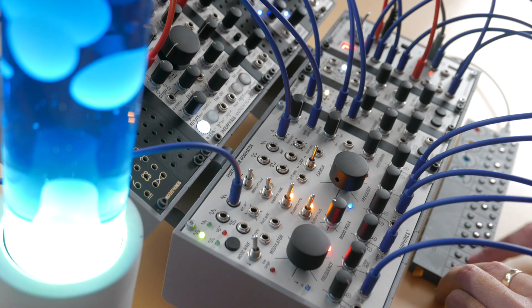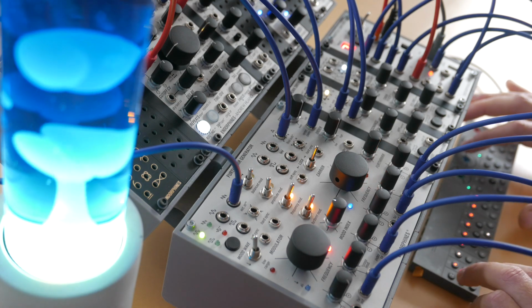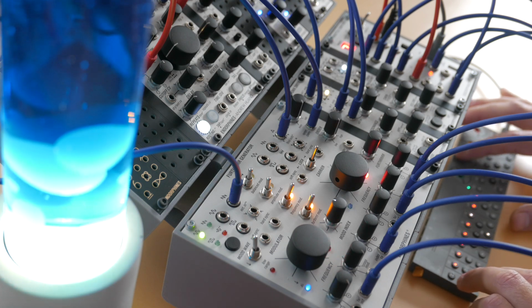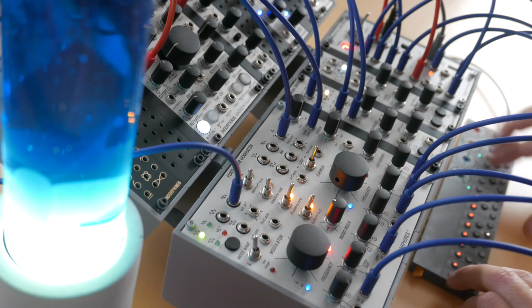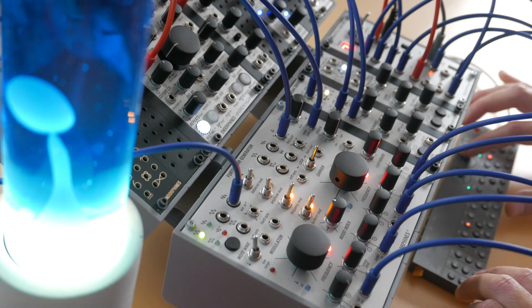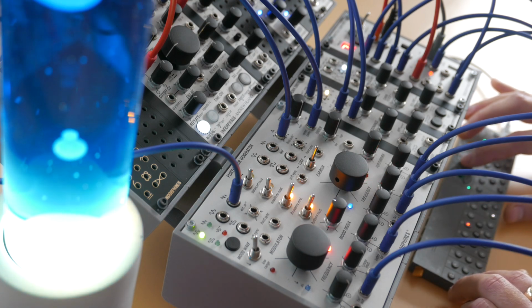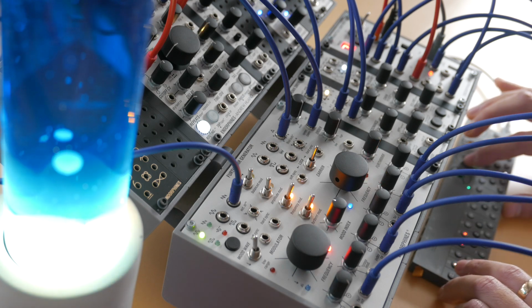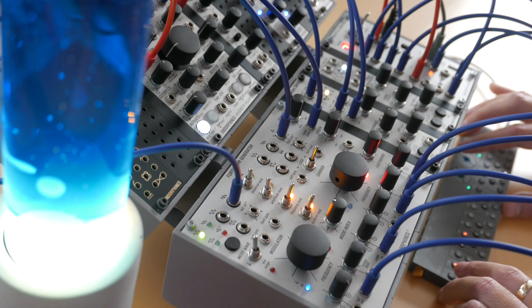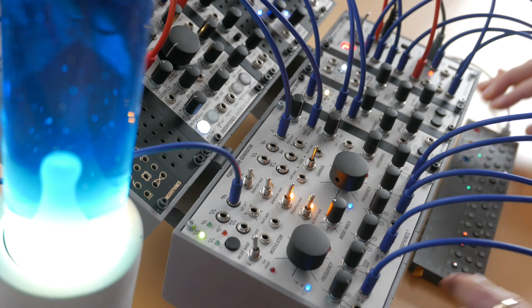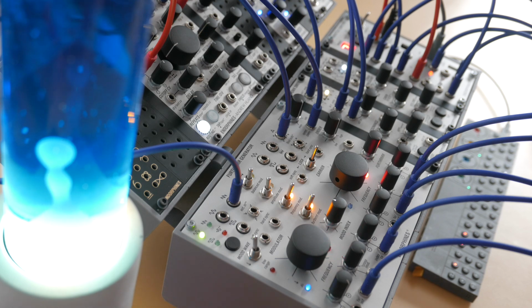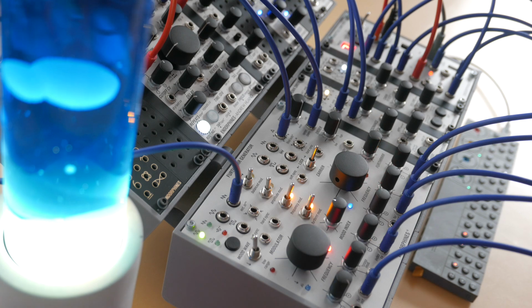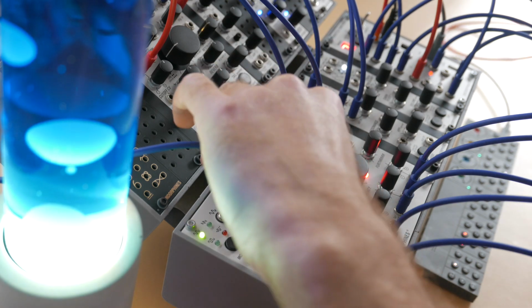So now we can play a little more with these elements, so I can change the envelopes. We can of course flick some switches.